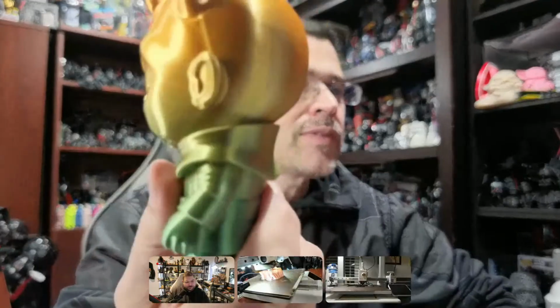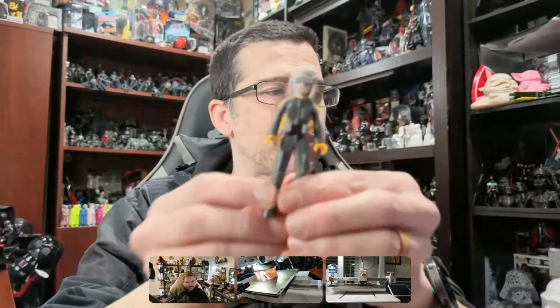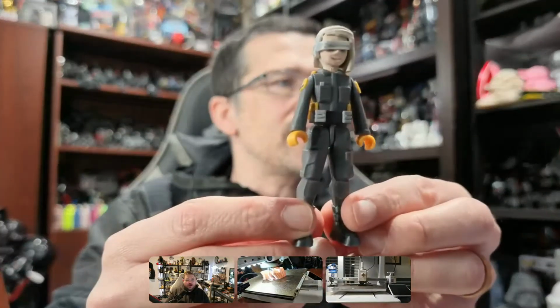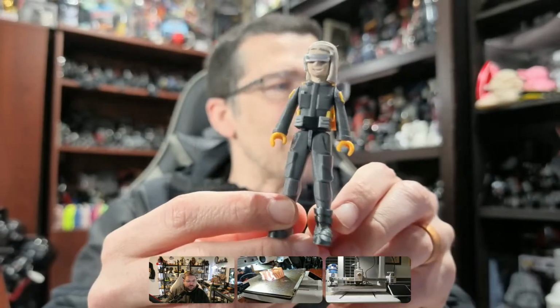Turned out really well. It is definitely an AI generated model, because 4 fingers and 3 on one hand. This was this week's Play Action Toys figure. This is KB, and she turned out rather well.